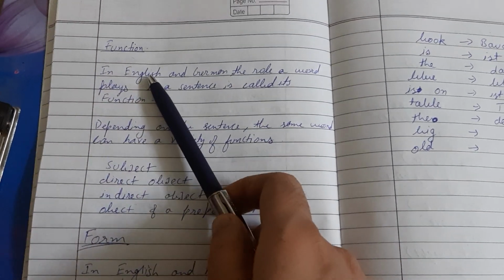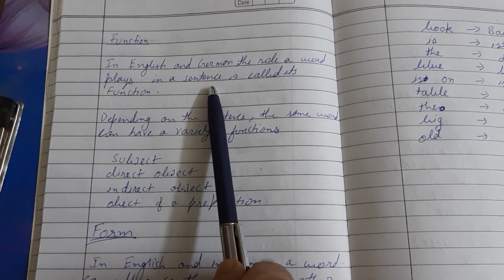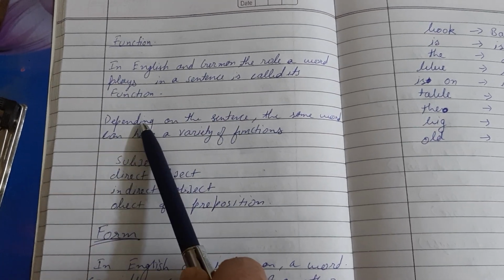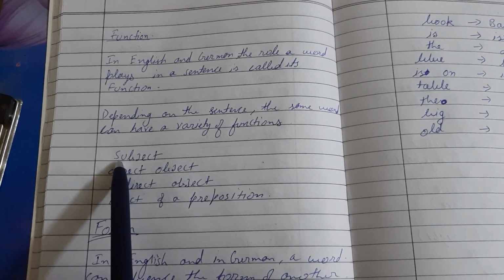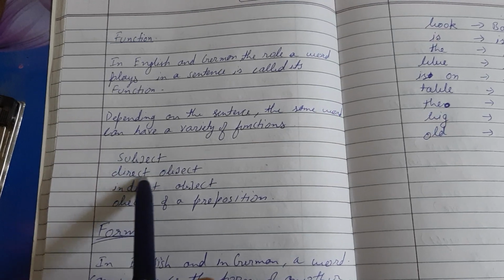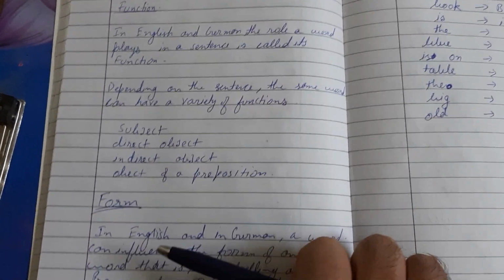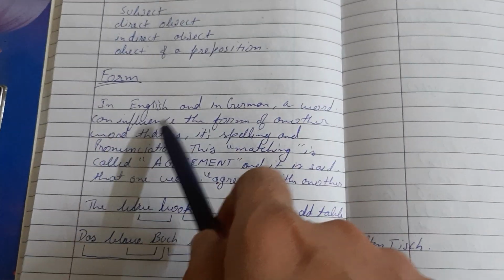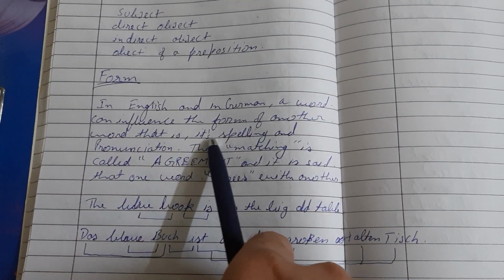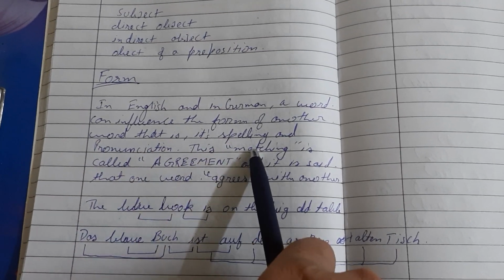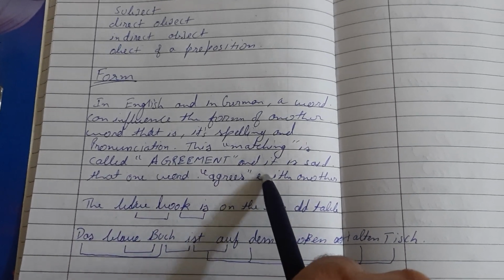Then we have to look at the function of that word. In English and German, the role a word plays in a sentence is called its function. Depending upon the sentence, the same word can have a variety of functions. It can be a subject, a direct object, an indirect object, or an object of a preposition. The next is the form. In English and in German, a word can influence the form of another word, that is, its spelling and pronunciation. This matching is called agreement, and it is said that one word agrees with another.